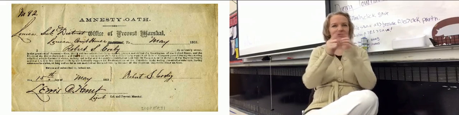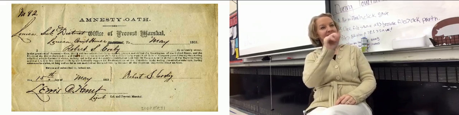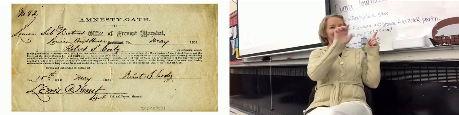Okay? So, this is Jefferson Davis, the former president of the Confederate States of America. What about this guy? Robert E. Lee.